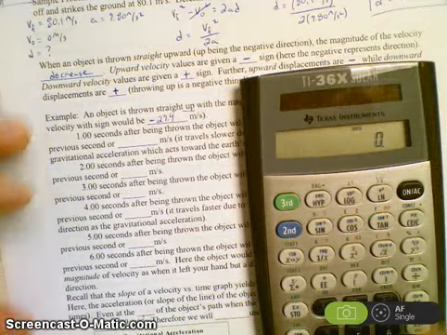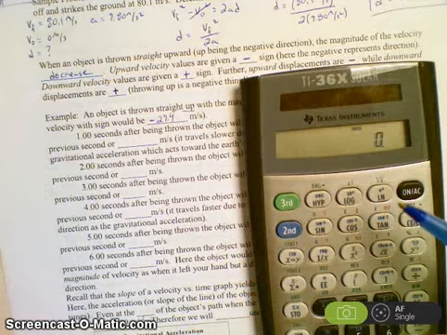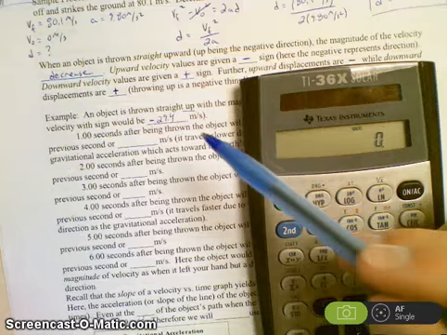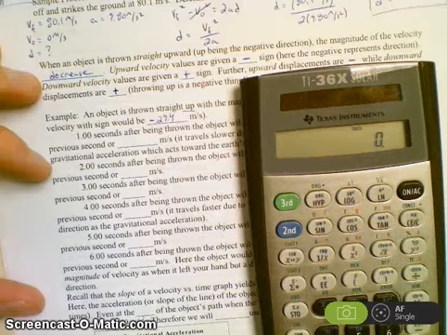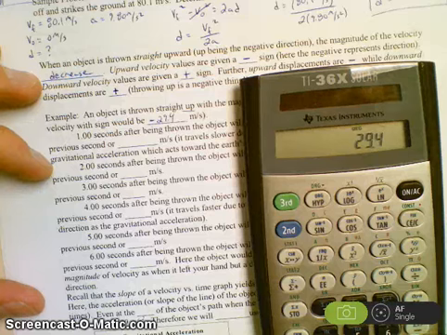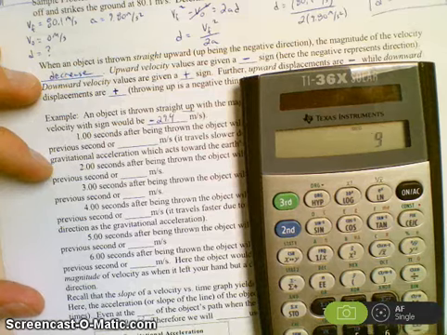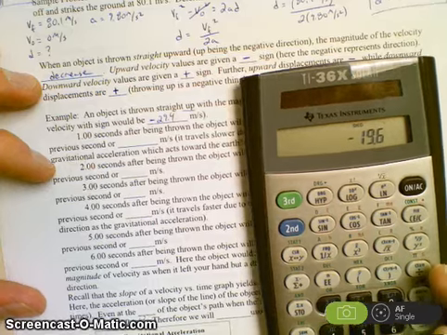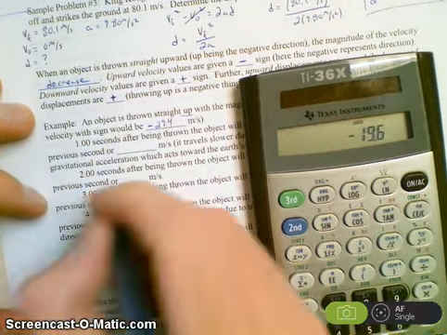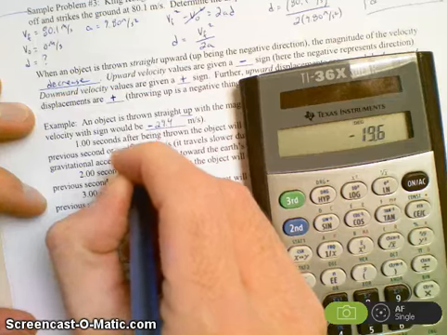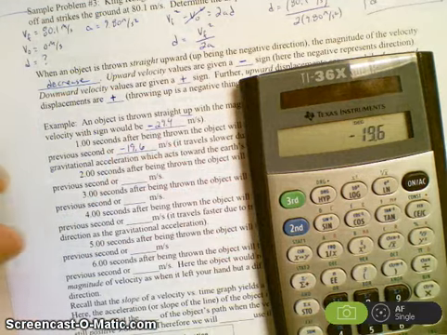Or think of it this way. Acceleration is downward, so it is a positive value. So I'm going to take the negative 29.4, and I'm going to add 9.80 meters per second. So after 1 second, it's now traveling at a negative 19.6 meters per second.